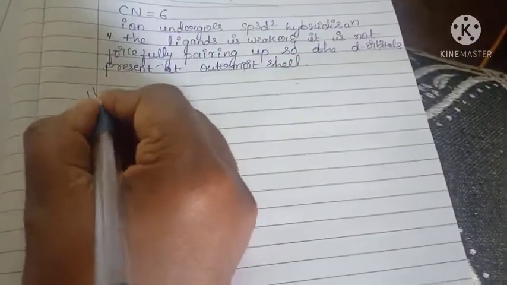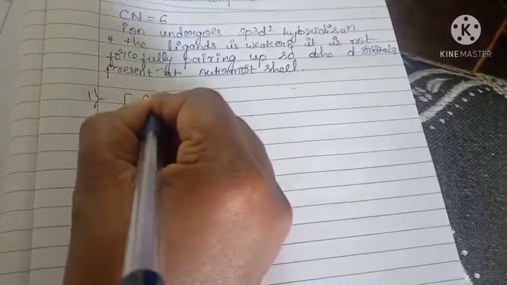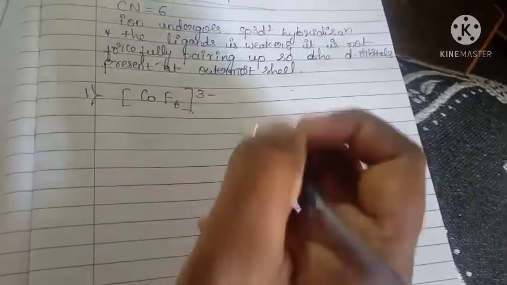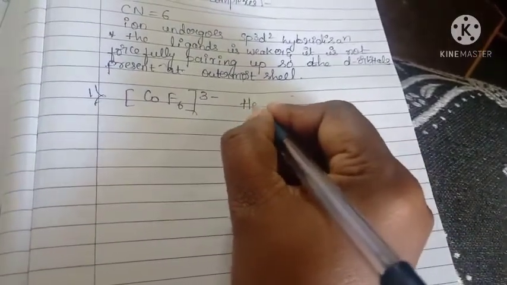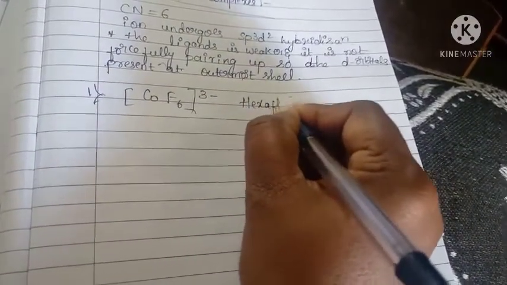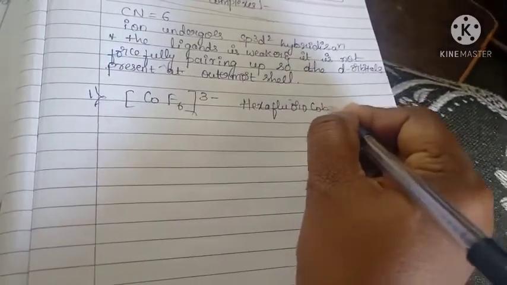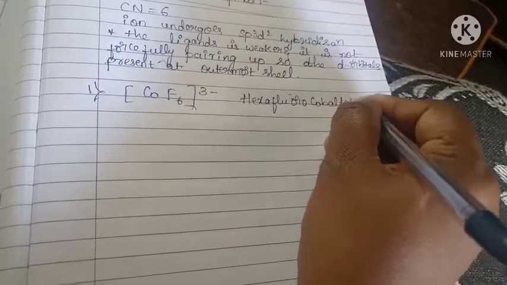Next example, the first one, CoF6 3 minus. It means hexafluorocobaltate(III).